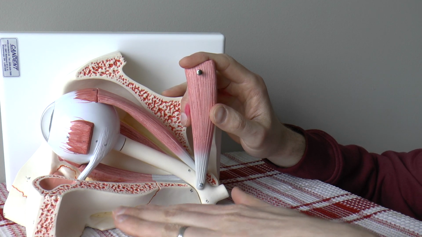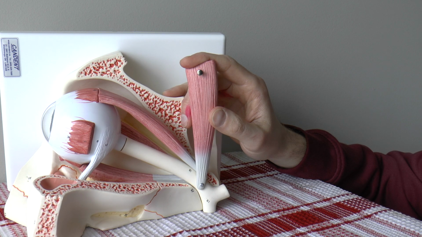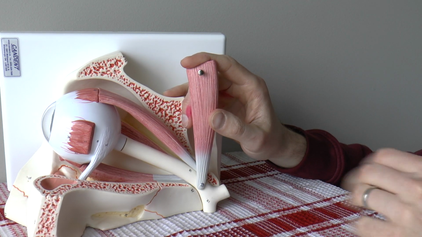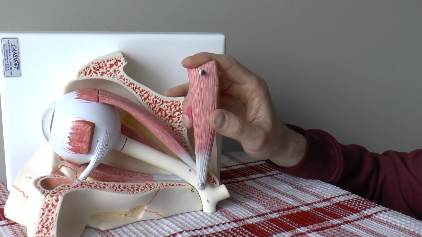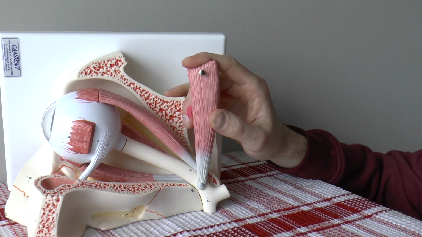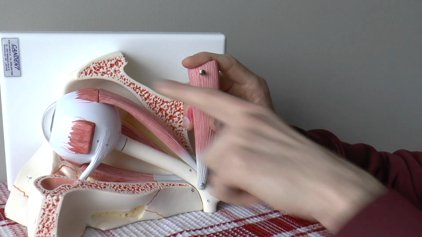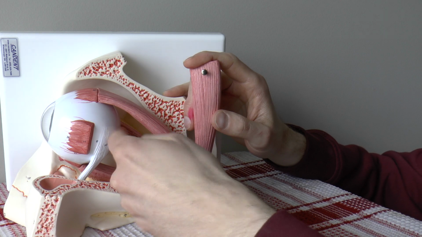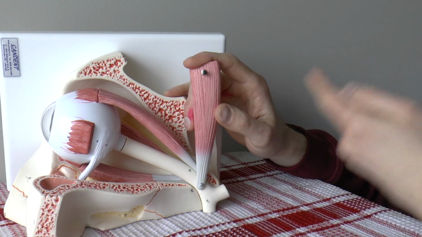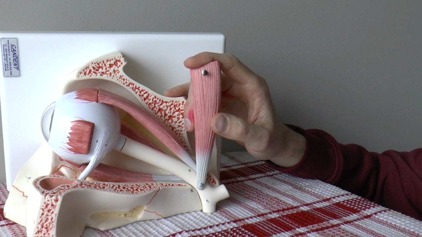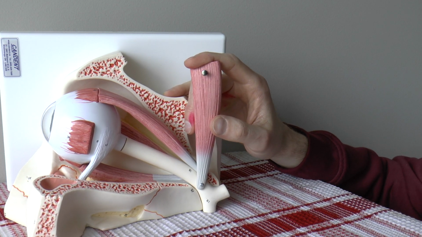And in your other eye, the exact same thing happens. So the part that's close to your nose will cross over to the other side of your brain, and the part of your retina that gets stimulated on the side of your temple, that half of the retina, will stay on the same side of the brain. So in this case, right eye, temporal hemiretina will go to the right half of the brain, and for the left eye it would stay on the left half of the brain.